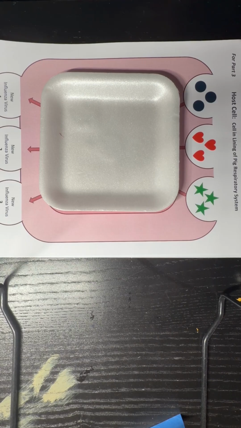So when an influenza virus infects a host cell, it attaches to the receptors on the surface of the host cell. We're going to put the avian, human, and swine virus models on the half circles located at the top of the host cell. Match the antigen stickers on the virus models with the shapes in the host cell surface.